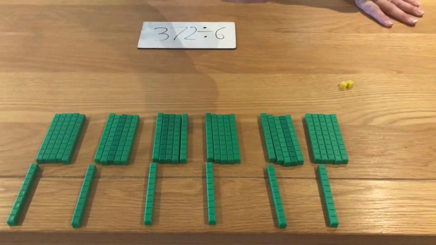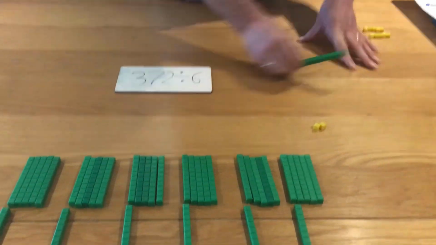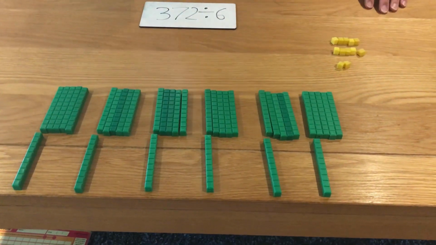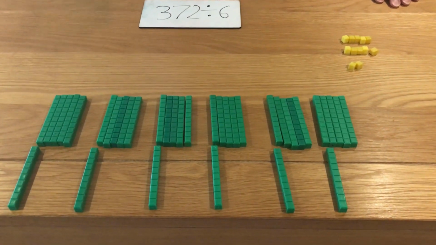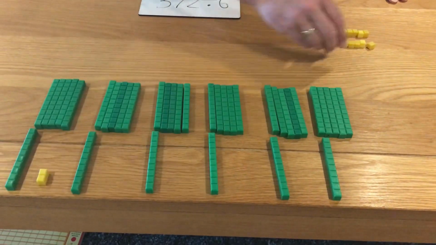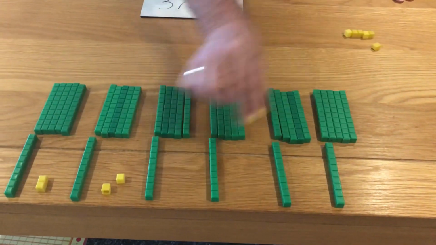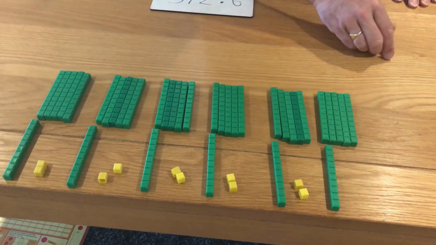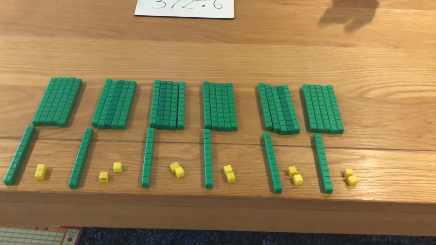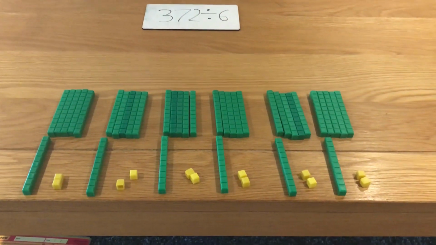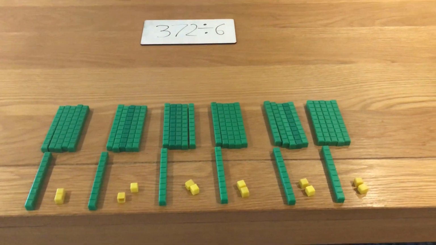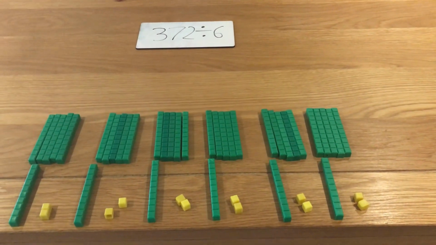That gives me 1 ten left over. I'll exchange that 10 for 10 ones. 5, 10. I've got 12 ones, which I can definitely share between 6 very easily. I'm going to put 2 there, 2 there, 2 there, 2 there, 2 there, and 2 there, meaning 372 shared equally between 6 gives me 62. So 372 divided by 6 is 62.